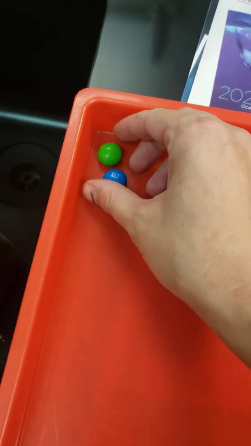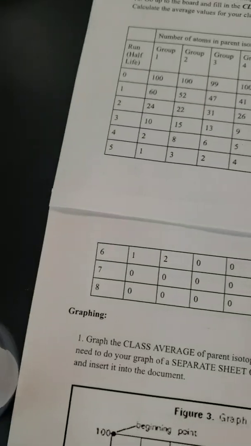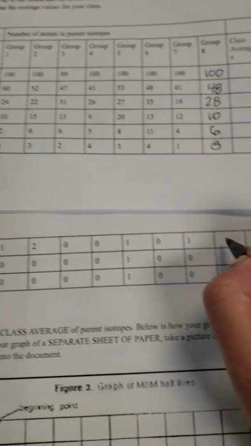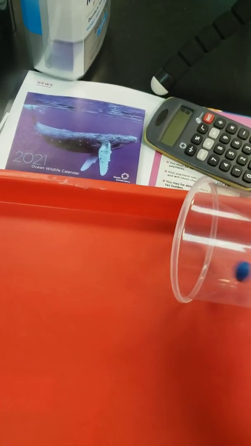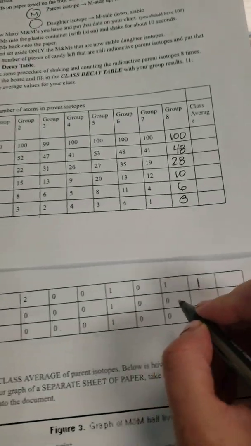All right, now I only have 1 left. So I am down here now on my 6th half-life. I'm going to write a 1. I'm going to shake it. And all right, now I'm at 0. So my 7th and 8th half-life, I have 0.